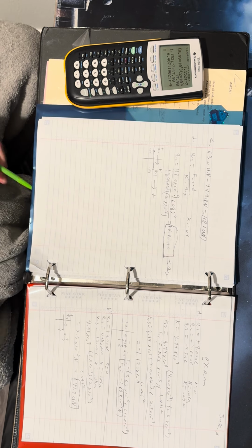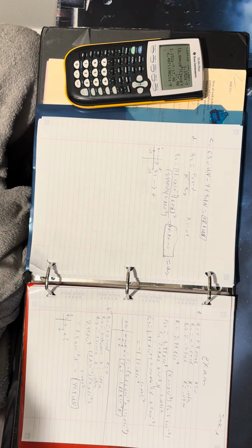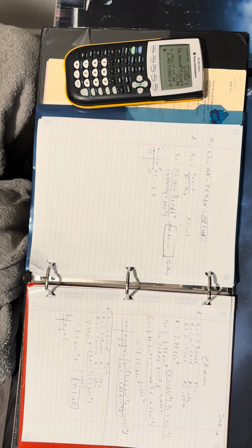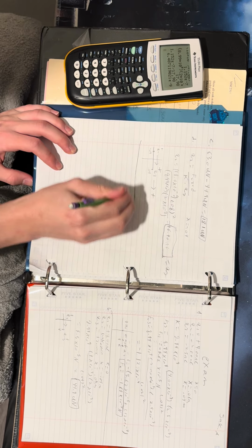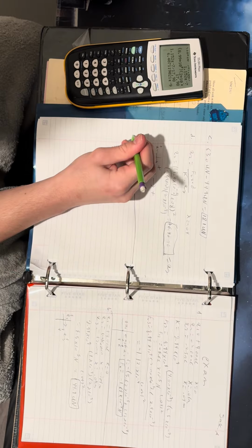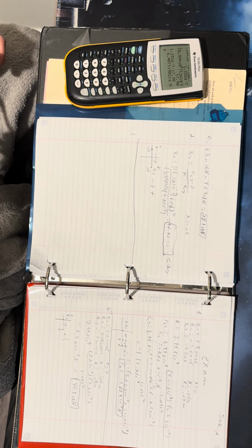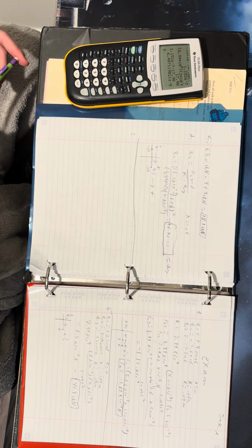Awesome. Now moving on, we have part E. It is asking us to find the magnitude of the total electric force exerted by charge 1 and 2 on a third charge.